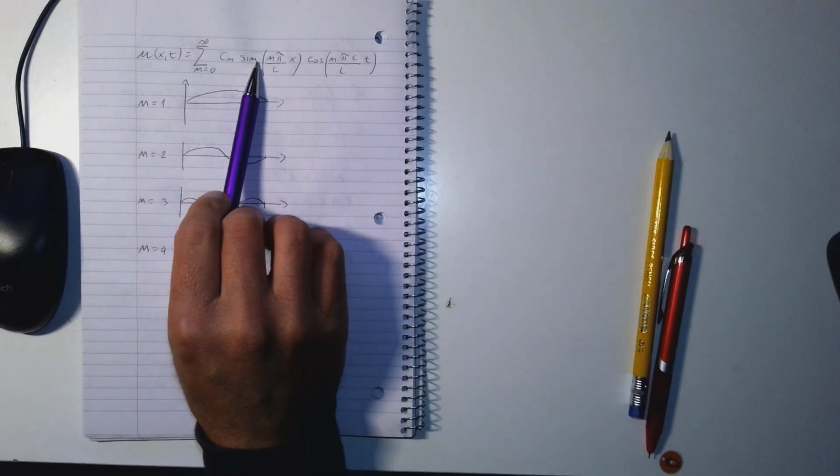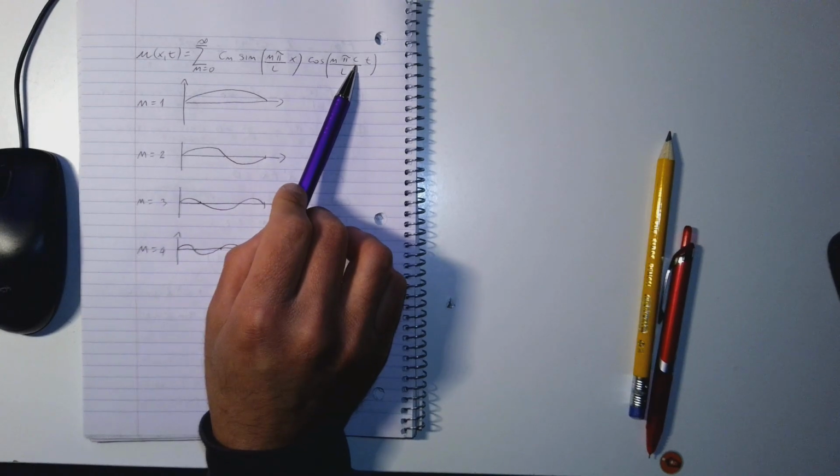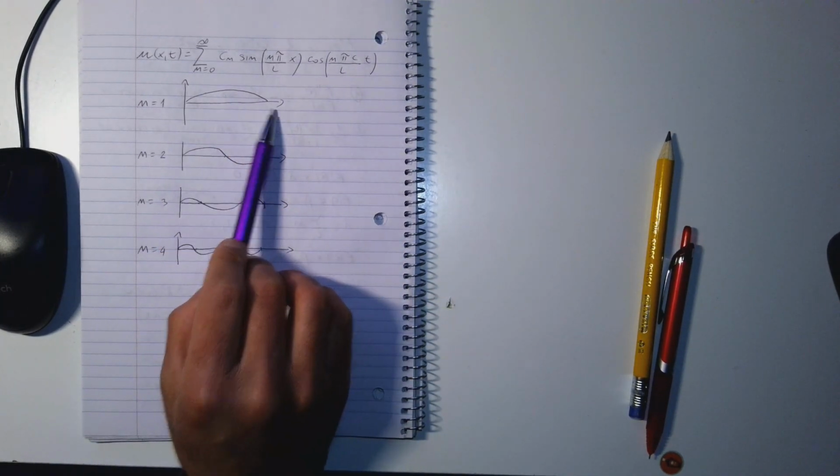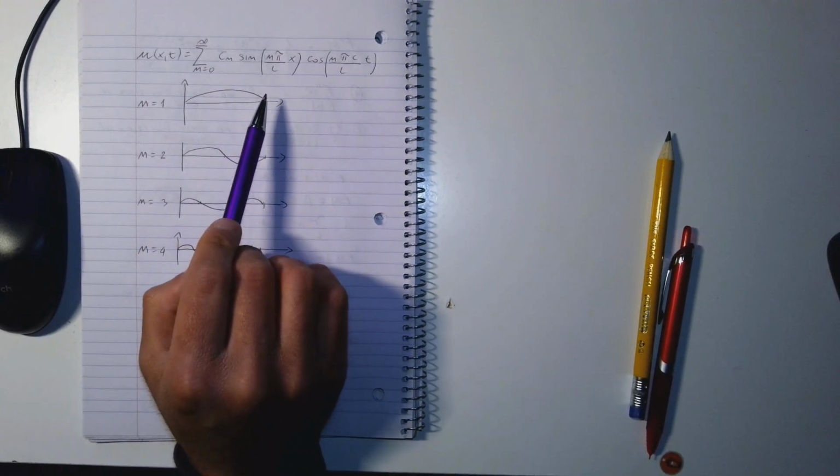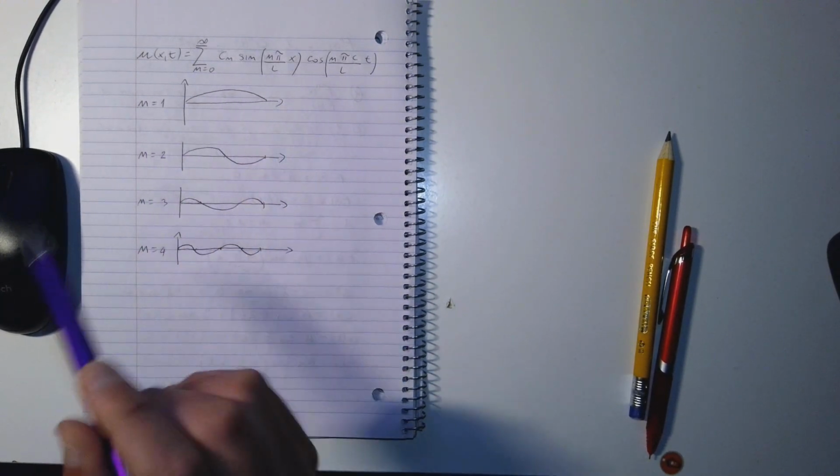As you can see, there is a kind of pattern, because when we increase the value of n that we would replace here in the equation, what changes is the number of nodes, which is the number of points that don't move, even if all the other points actually move.